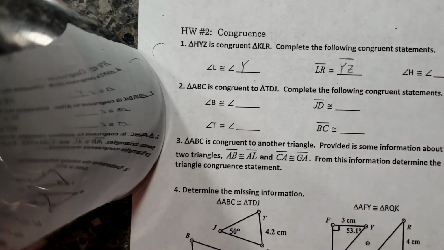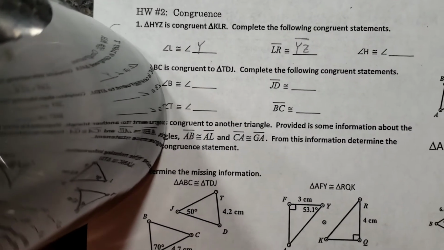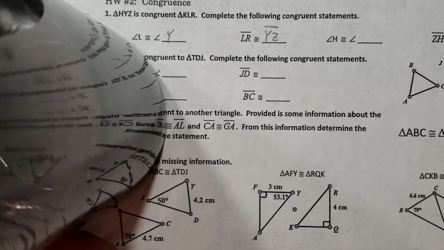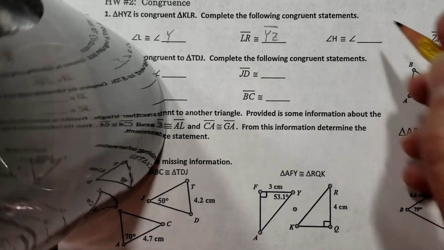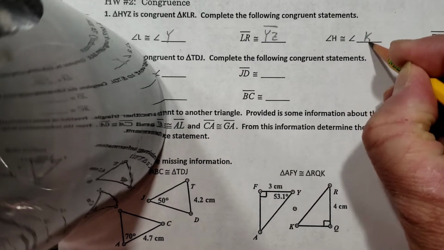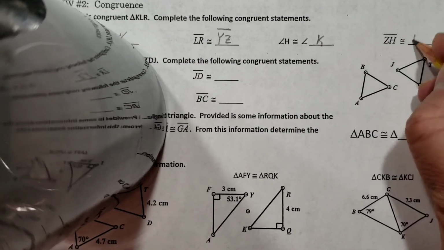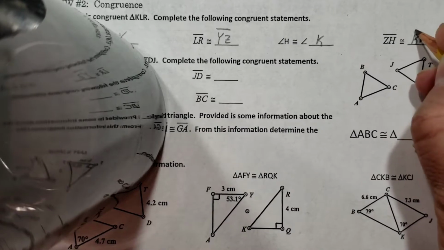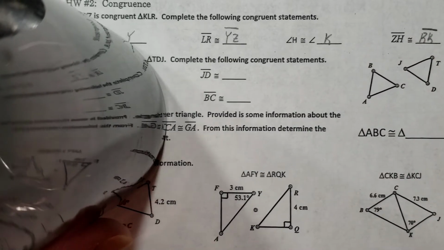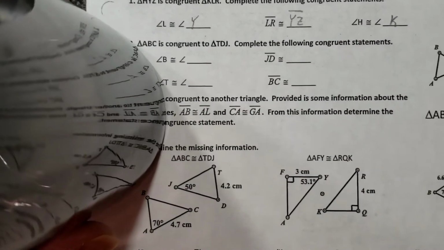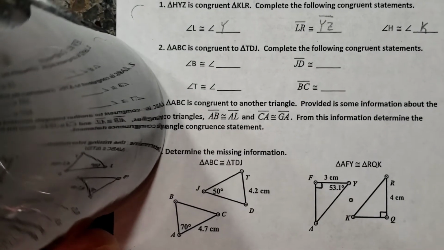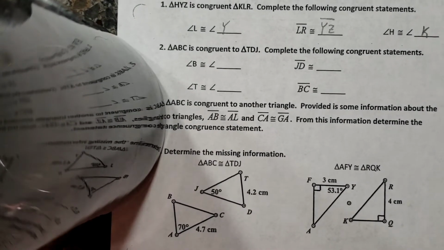Make sure you get your labels in there. I'm going to slide this over. Angle H lines up with angle K, and then ZH lines up with RK. Just getting your letters straightened out there. And then triangle ABC is congruent to triangle TDJ.